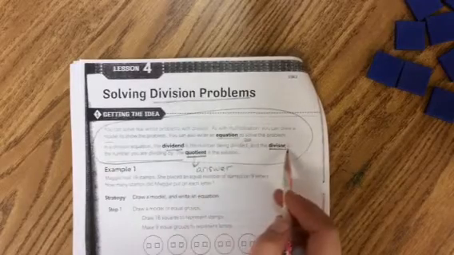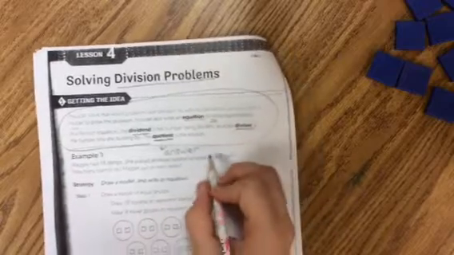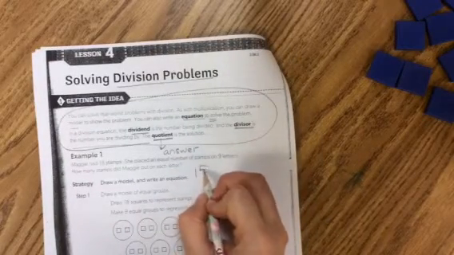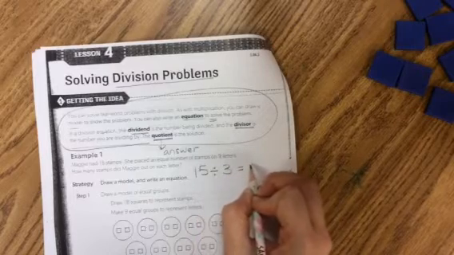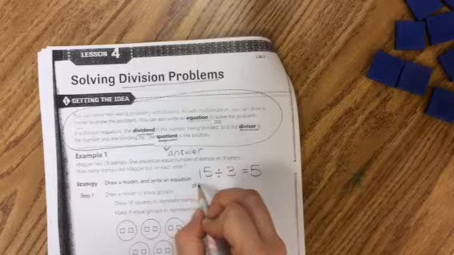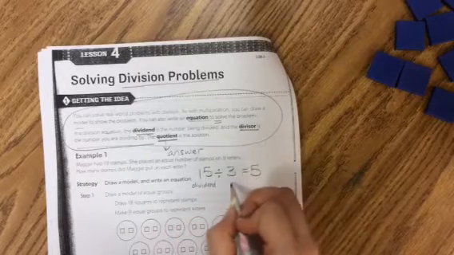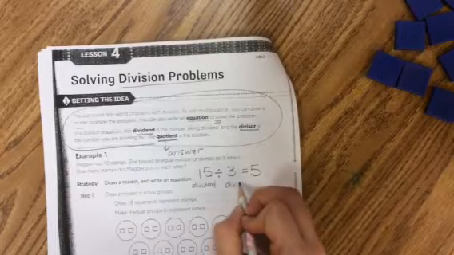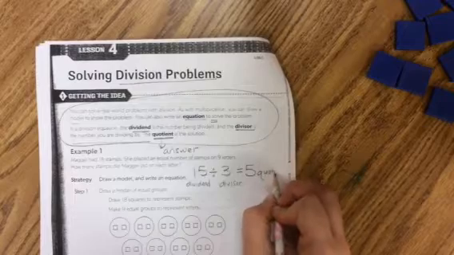Let's look at these other words in the context of a problem. So if we had something like 15 divided by 3 equals 5, 15 is our dividend. You should be writing this. 3 is our divisor, it's what we're dividing by, and the 5 is our quotient.